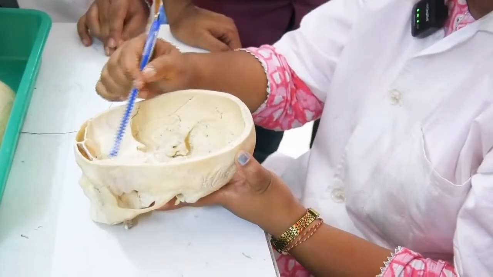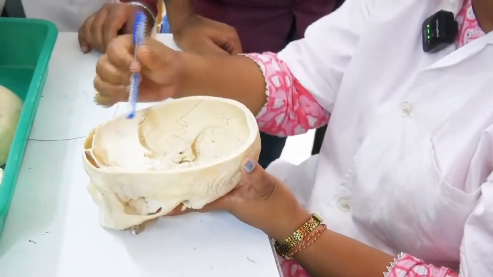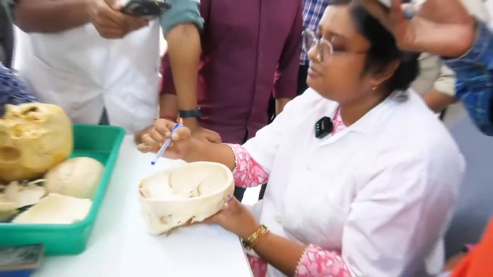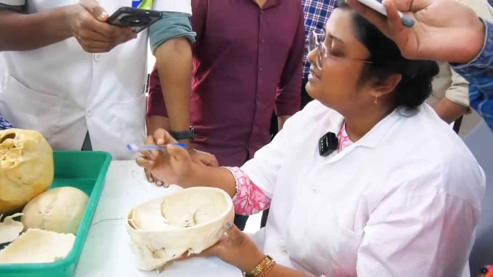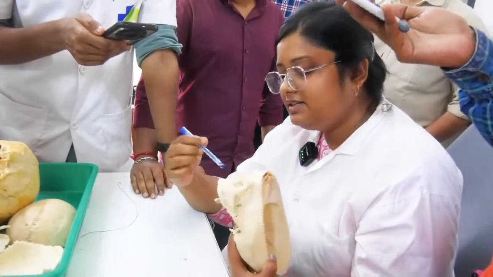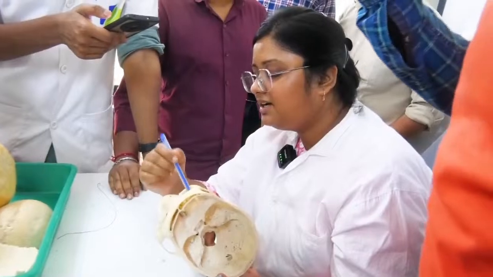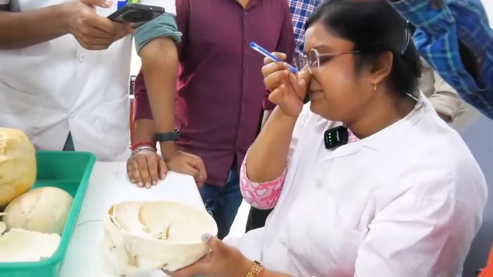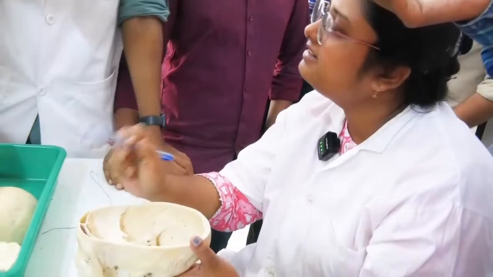On the lateral margin of the cribriform plate, at the junction between the orbital plate of the frontal bone and the cribriform plate, lie two foramina: the anterior and posterior ethmoidal foramina. You can see them also from the orbit, and they give passage to the anterior and posterior ethmoidal vessels and nerves.